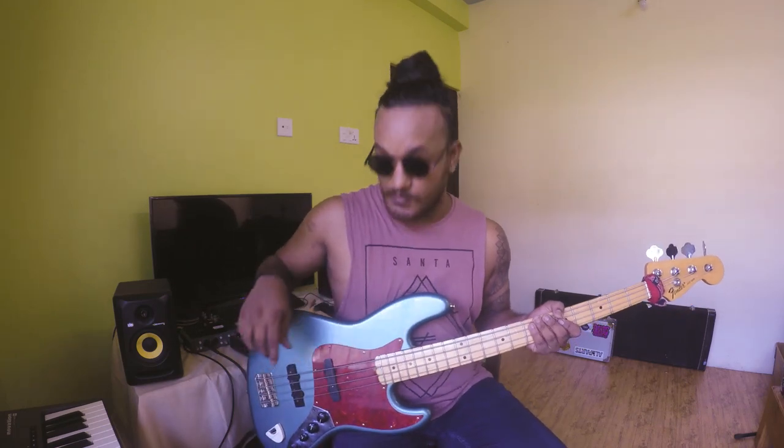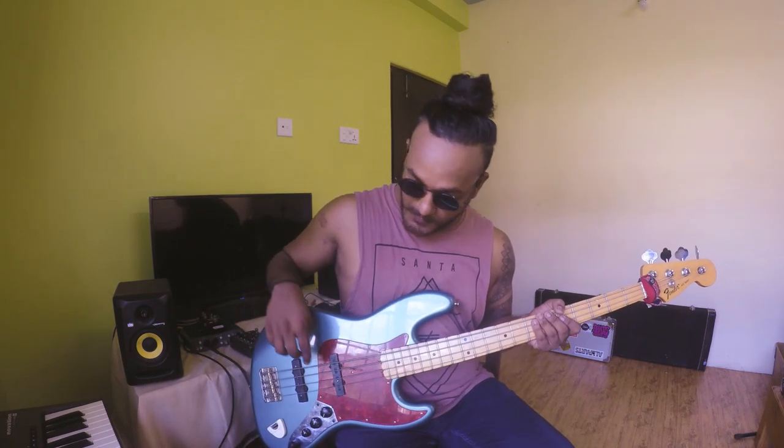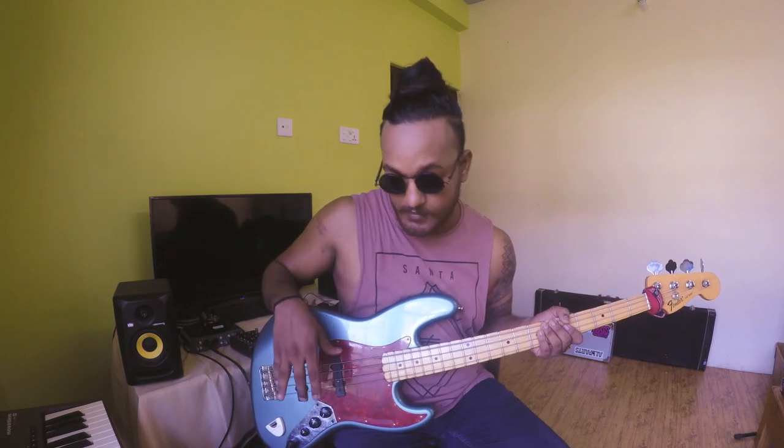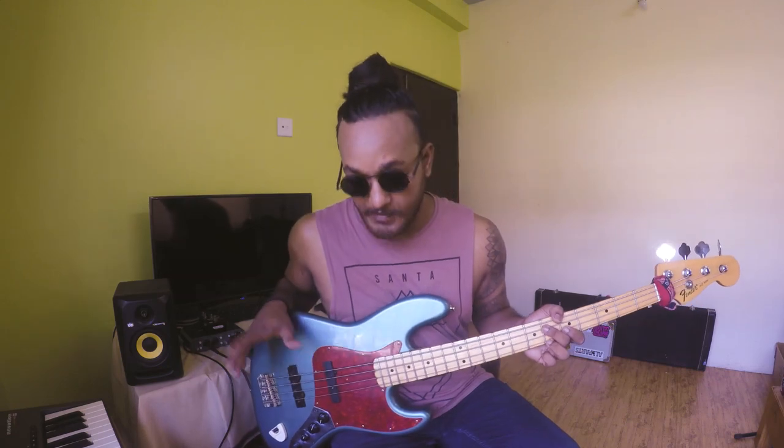If I play from here, it's different. If I play from here, it's different. If I play here, it's different. So that's one of the most important things a bass player should know: what their right hand can do, a magic to their tone. And another thing is pickup select.